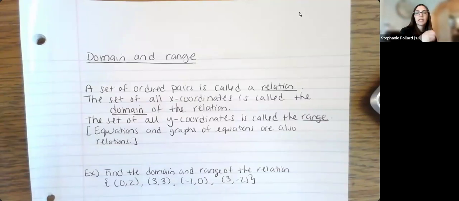Now, when we're talking about relations, we define the X coordinates as the domain, or whatever your first variable is, and then the Y coordinates, or whatever your second variable is, as the range. So all your X values are considered the domain and all your Y values are considered the range.